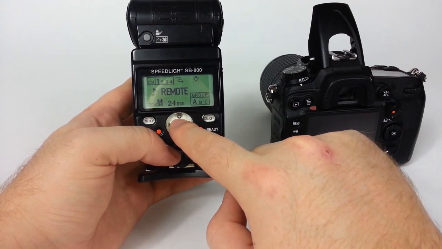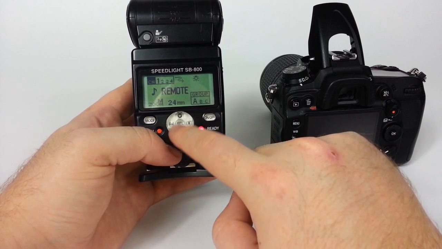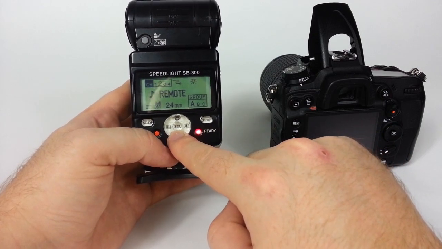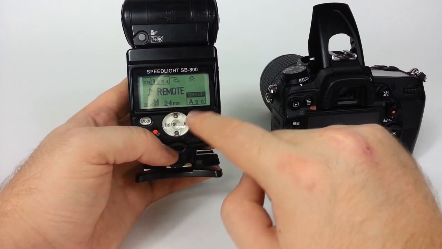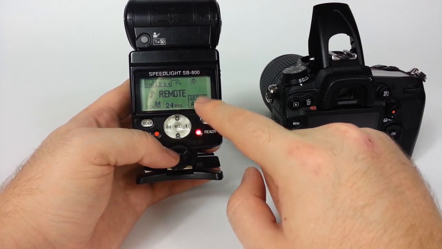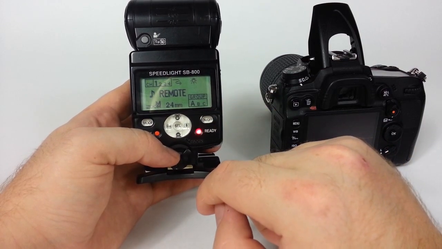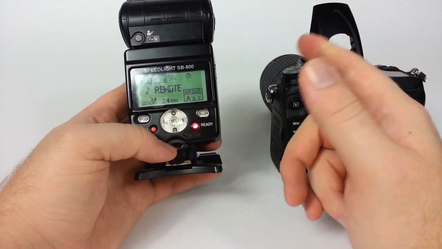If you want to change channels or groups, you hit select, and then hit the plus or minus. You see it's changing my channel there. So I want channel 1, hit select again, it goes down to group, and group A is going to be this flash right here. To turn it off, you just hold down select again and go back to that same menu. But now it's ready to go.